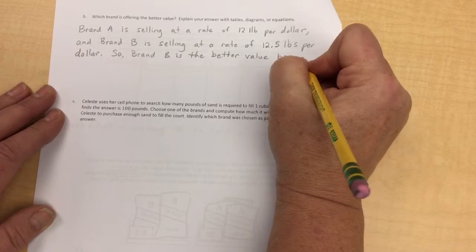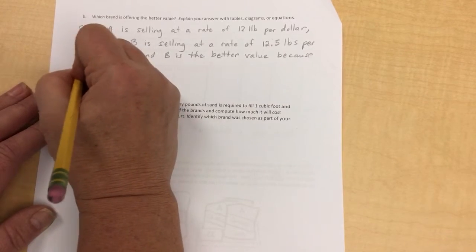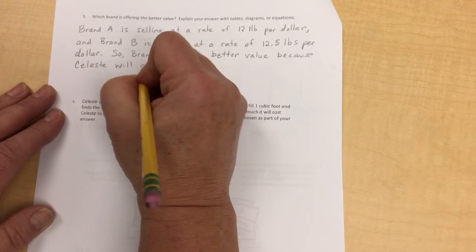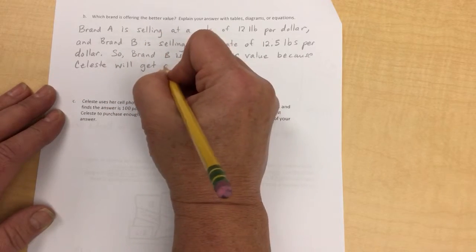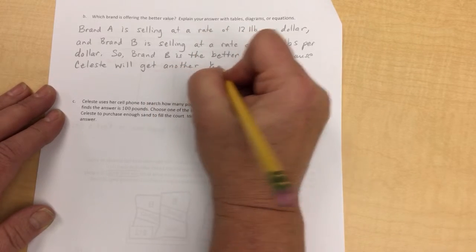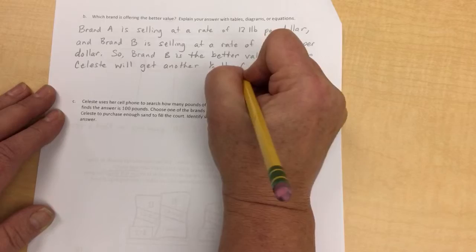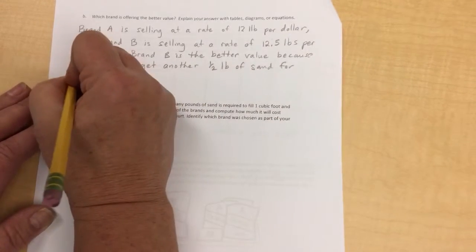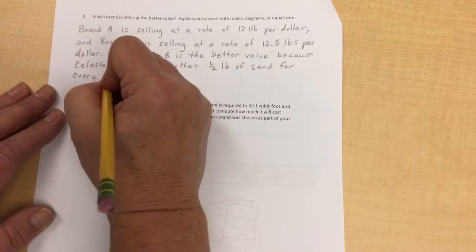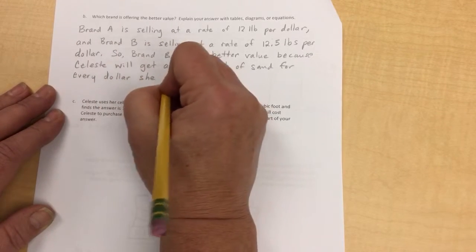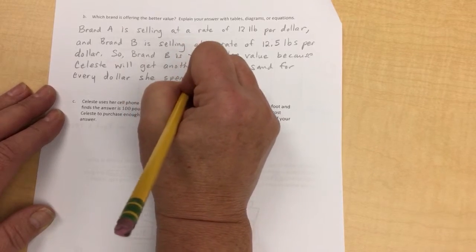because Celeste will get another half pound of sand for every dollar she spends. And that could add up. Okay.